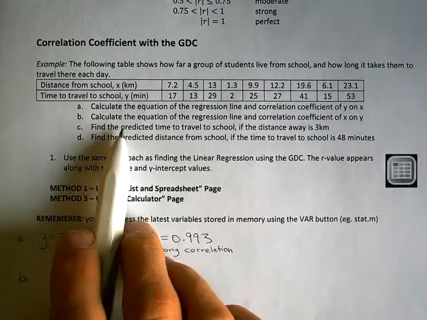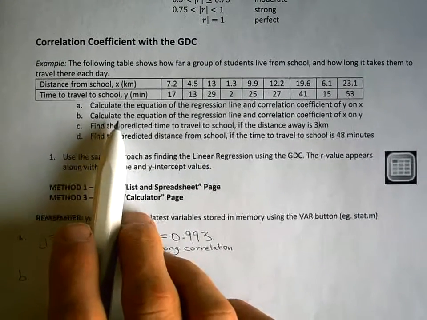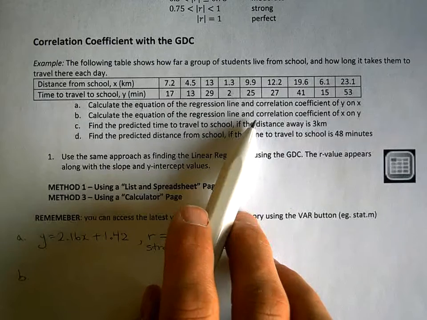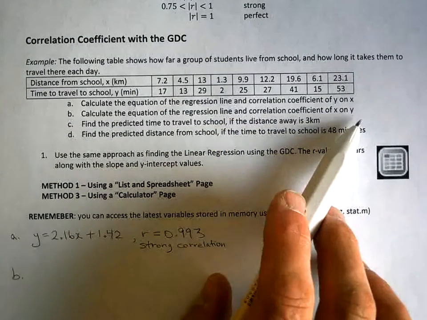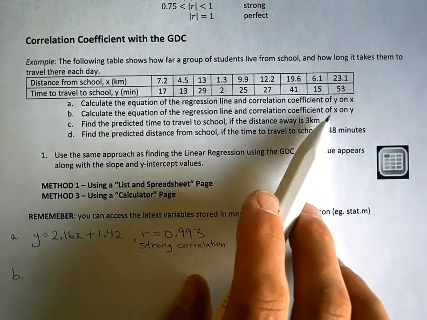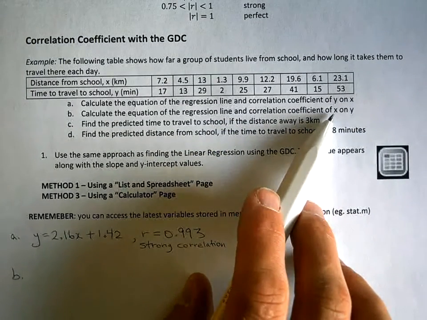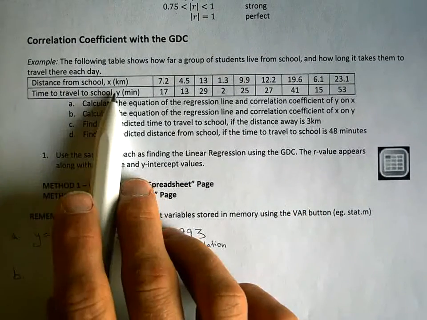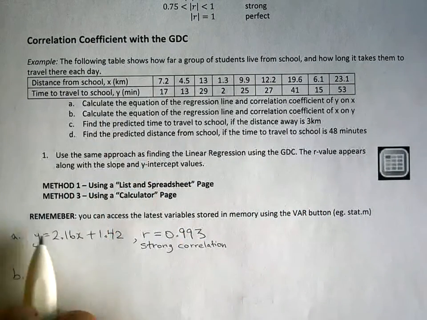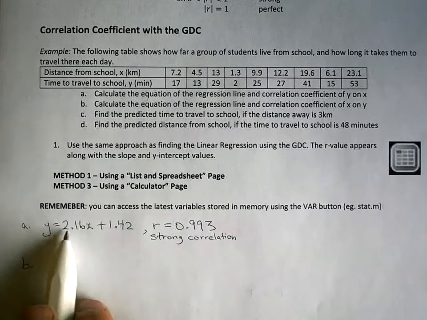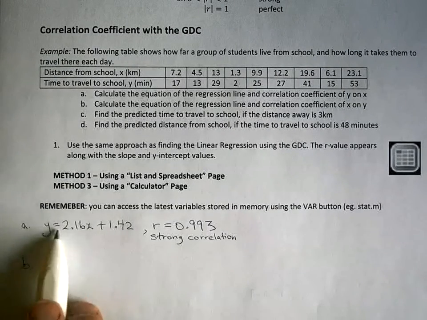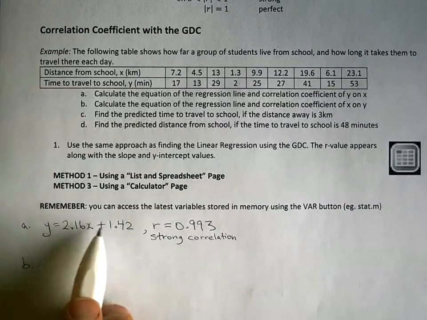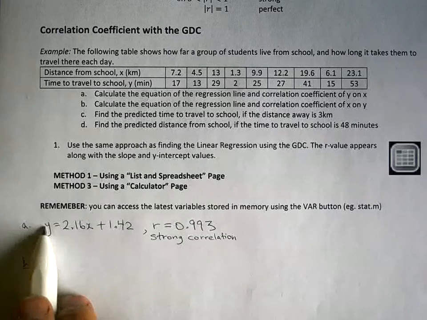This is something we talked about a few sections ago. Calculate the regression line and correlation coefficient of x on y. This is the opposite. I want you to give me a regression line for x in terms of y, so that you can go backwards. If you remember, what I told you a few lessons ago is this regression line can only be used to find y if you know the x.